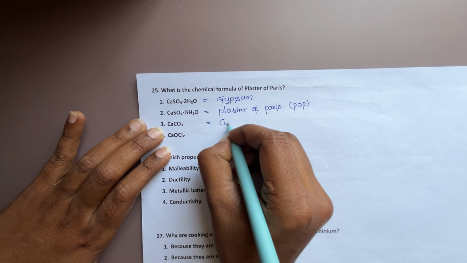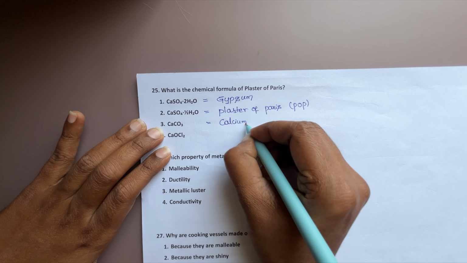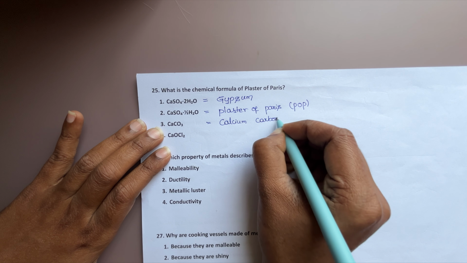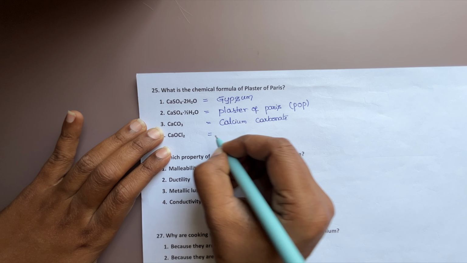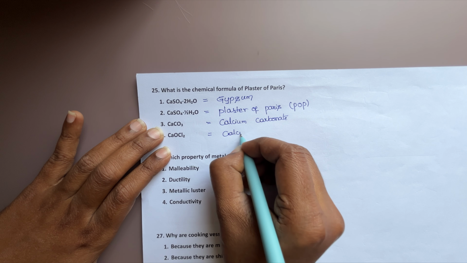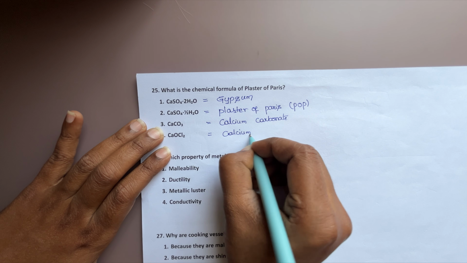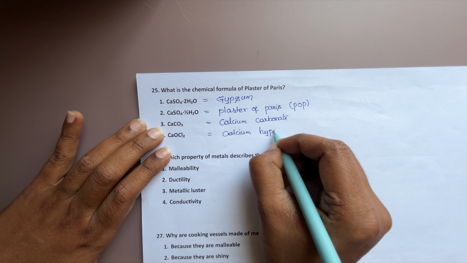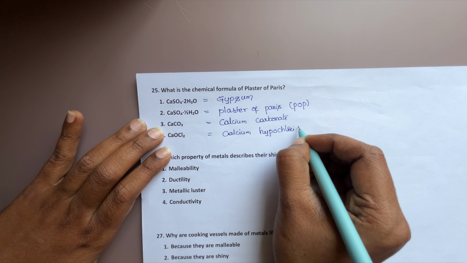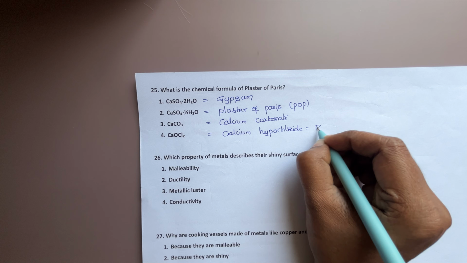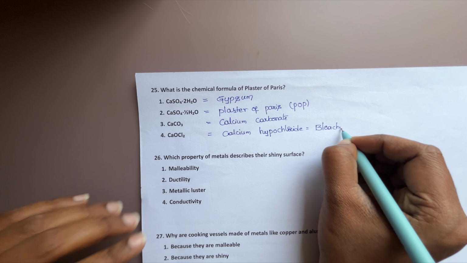This is calcium carbonate. This is calcium hypochlorite, which in common we call bleaching powder.